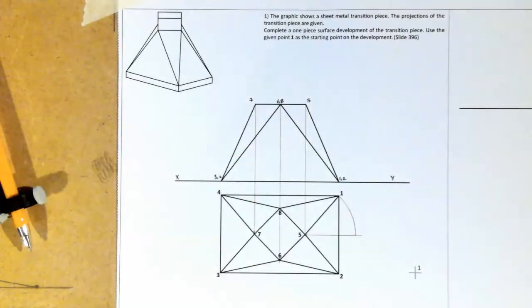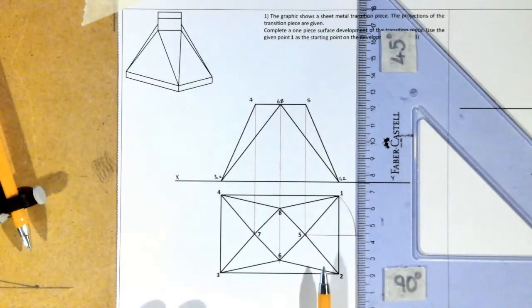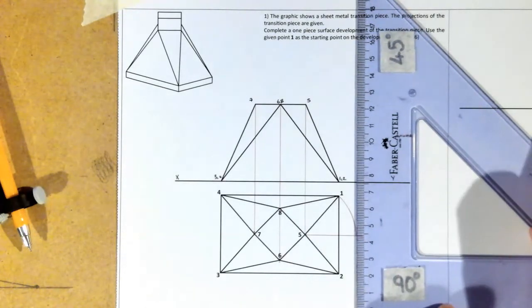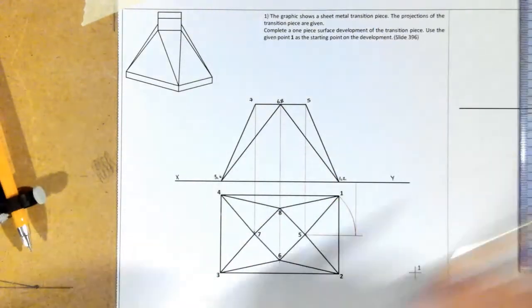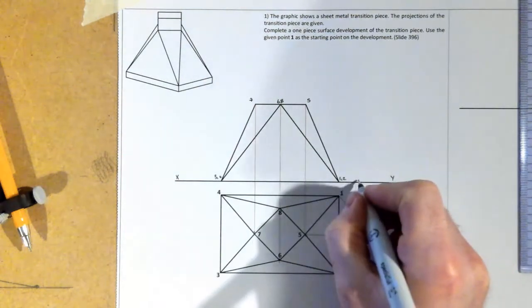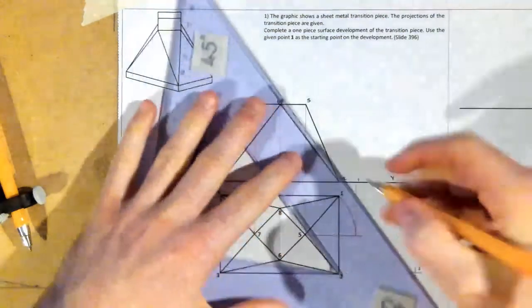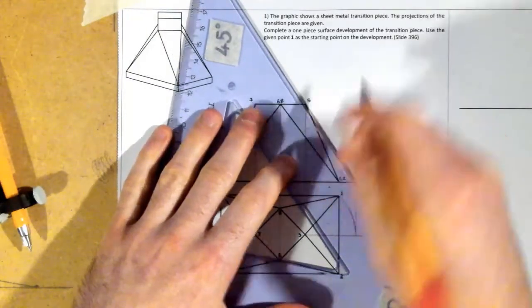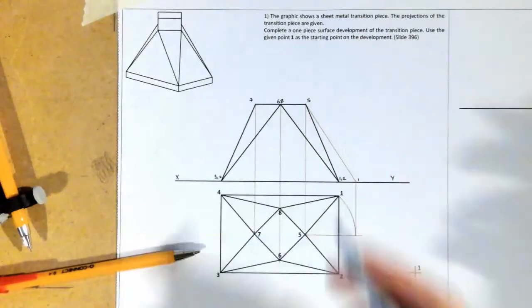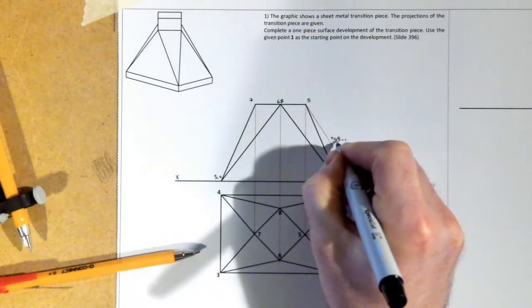Where it hits here, if you imagine that was the extreme generator, and imagine now we are looking straight in at it, that's why I see it as the extreme generator. 5 hasn't moved, but 1 has. The new position of 1 now is out here. That is my new 1, right there. And I'm going to join that now to 5. And there we go. What I have found there is the true length of 5 to 1.